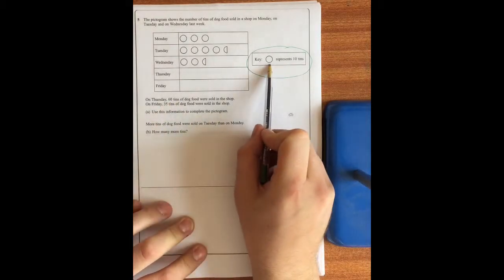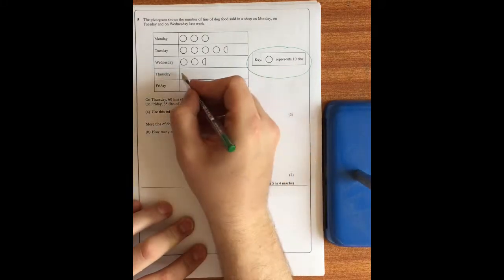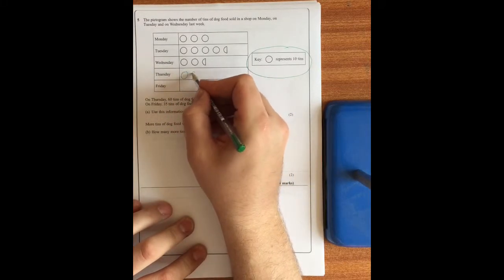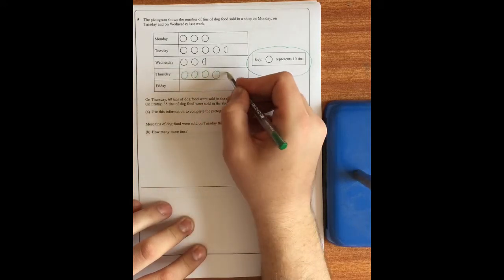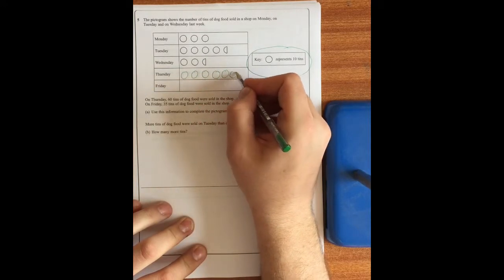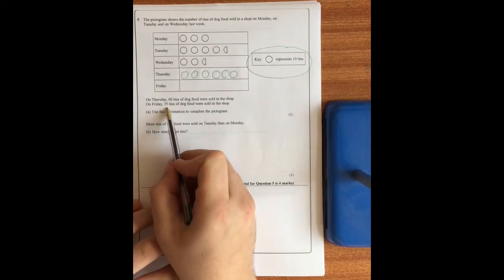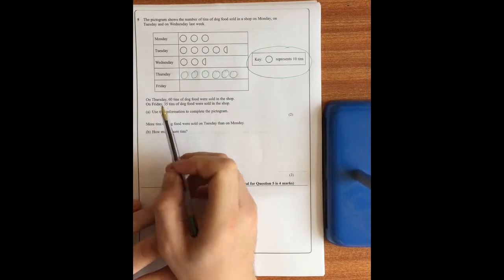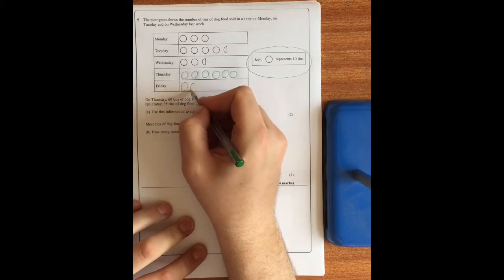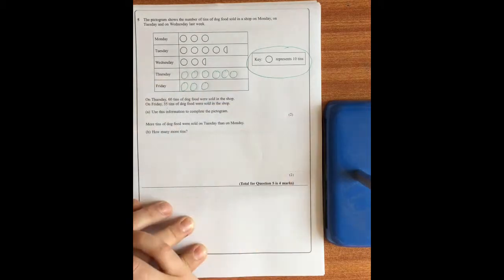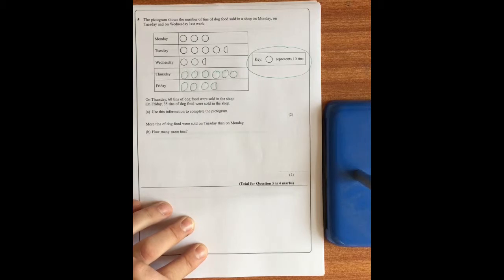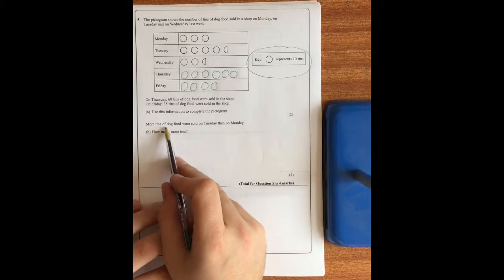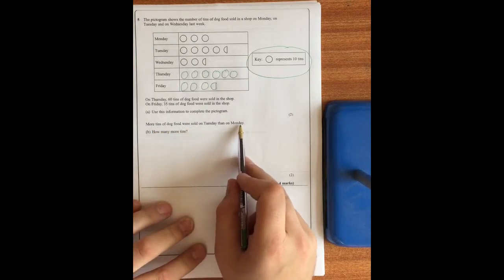For Thursday, each circle represents 10, so we need 6 circles. The circles must be lined up with those above it. 4, 5, 6. And for Friday, we need 3 circles for the 30. 1, 2, 3. And then half a circle would represent 5. 35.